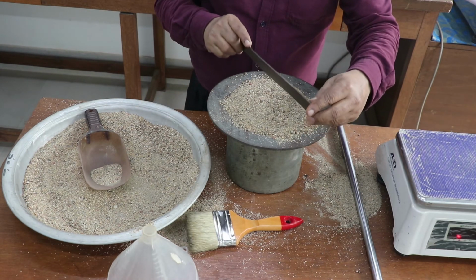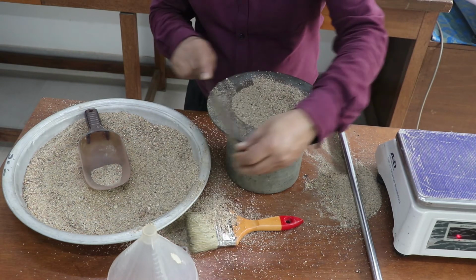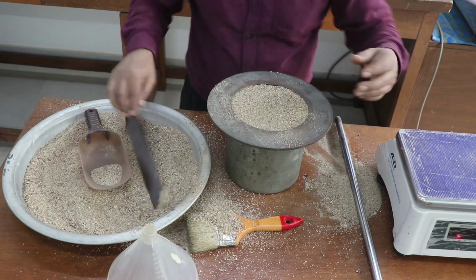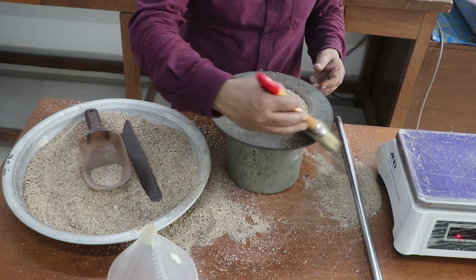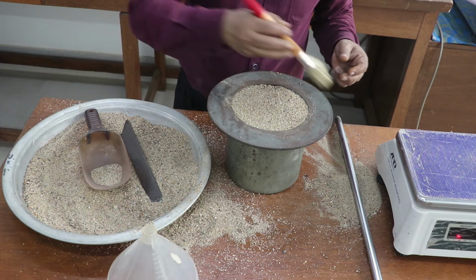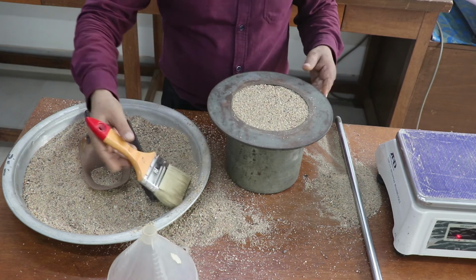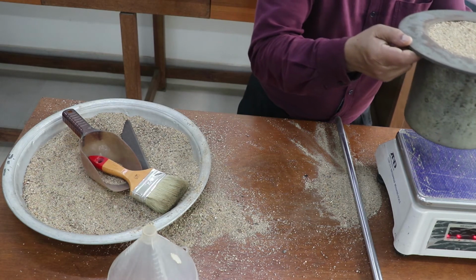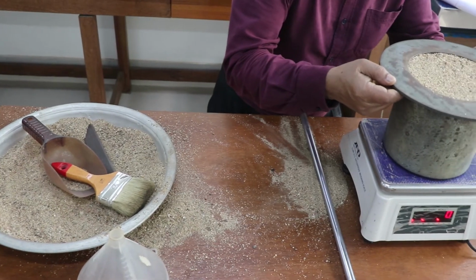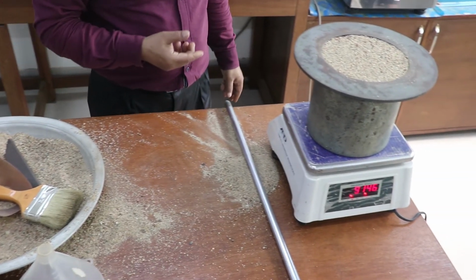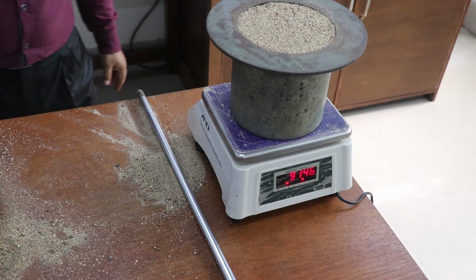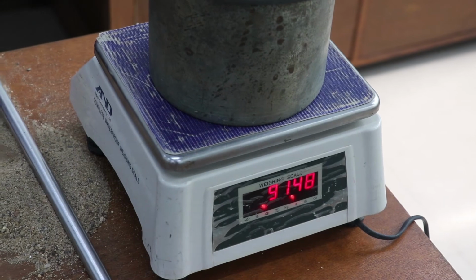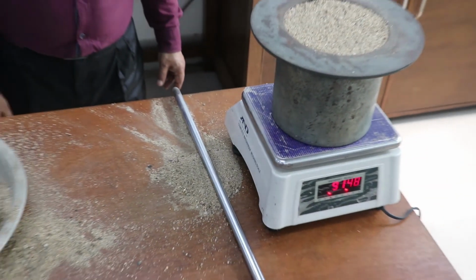Now we are using the straight edge to clean the extra material which is on the mold. And by using the hairbrush, we are cleaning the surface of the mold. Finally, we get the mold filled with a dense soil sample. Whenever we put the mold in the weight balancing machine, the result shows 9,146, that means 9.1 kg. So you can see the difference between the loosest and the densest in the weight portion.